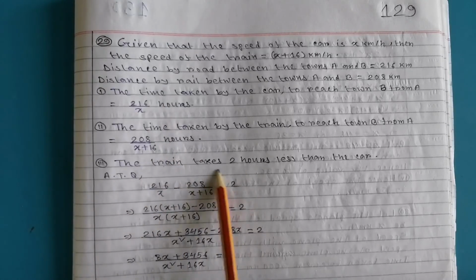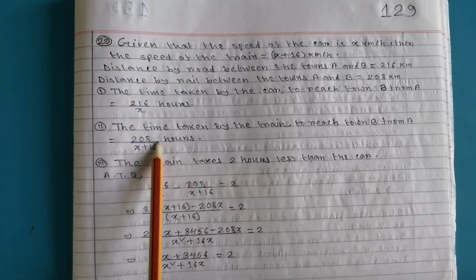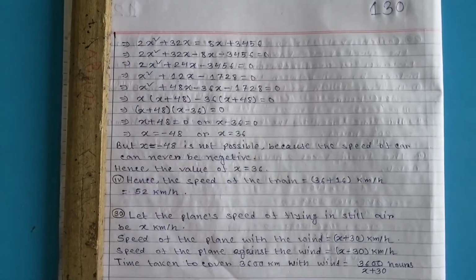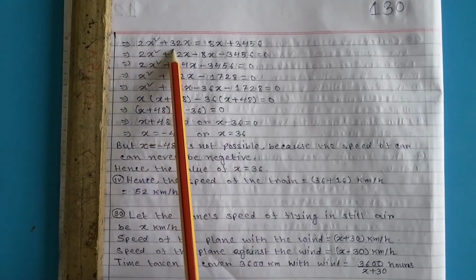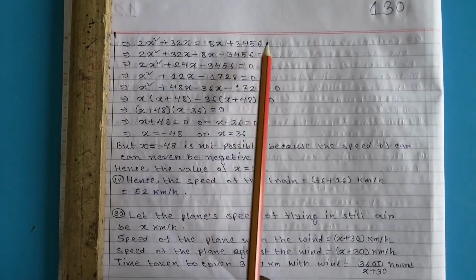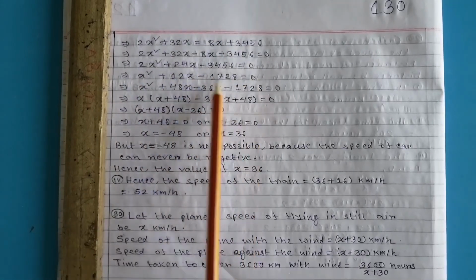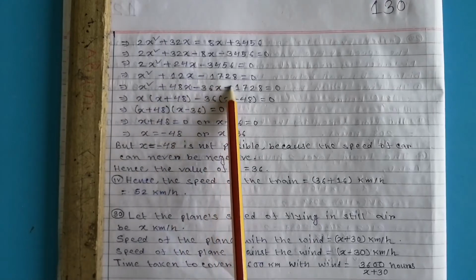Now the train takes 2 hours less than the car, so this time is less than this time. It means 216/x - 208/(x + 16) = 2. Now take the LCM and simplify. So (216x + 3456 - 208x) upon (x² + 16x) equals 2. Finally it is (8x + 3456) upon (x² + 16x). Now do the cross multiplication. After multiplying by 2, it will be 2x² + 32x on the left and 8x + 3456 on the right. If you take these two on the left hand side, it will be 2x² + 24x - 3456 = 0. So x² + 12x - 1728 = 0.